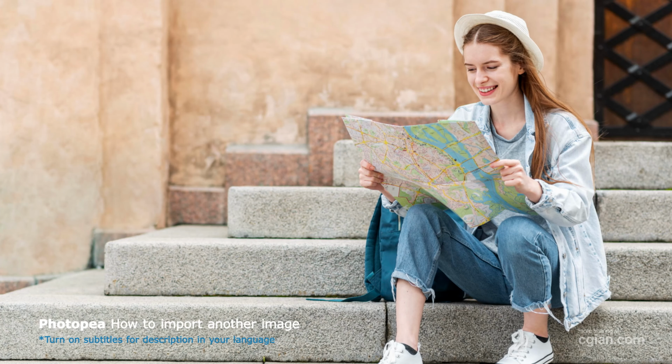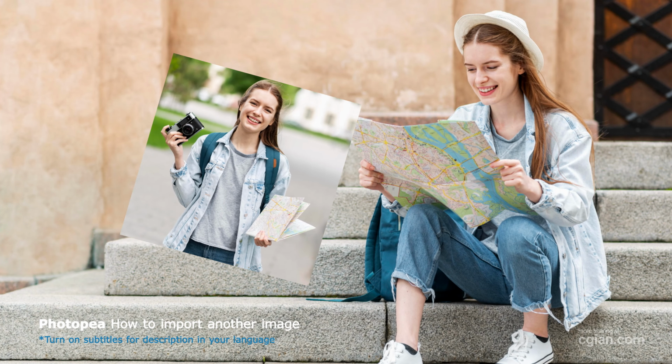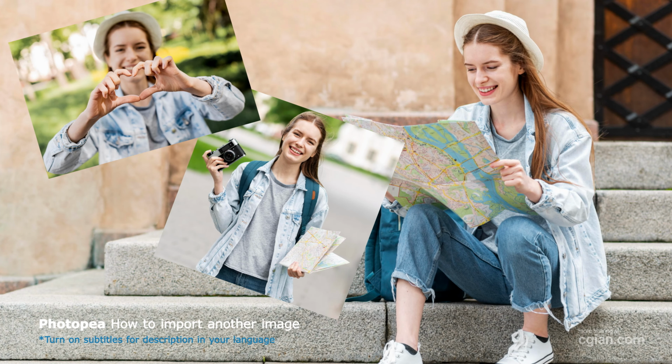Hello, I'm cgian. This is a quick video to show how to import another image into Photopea.